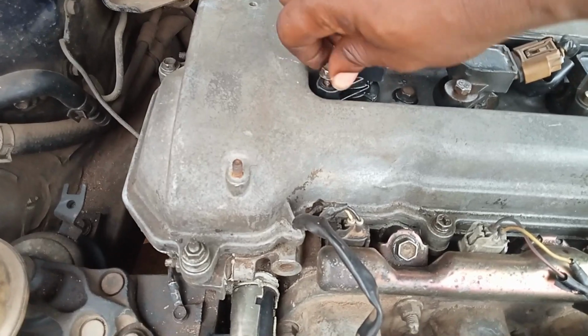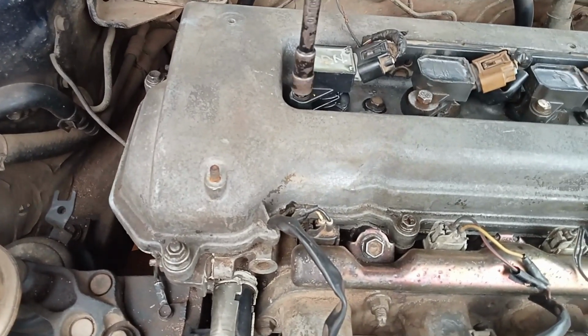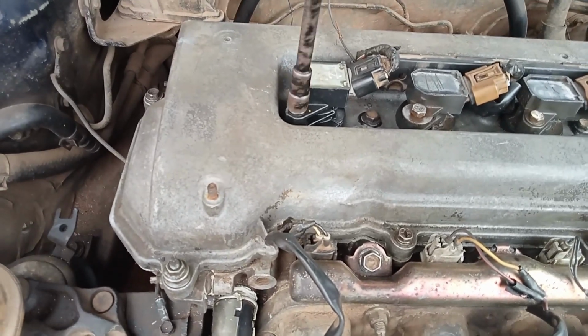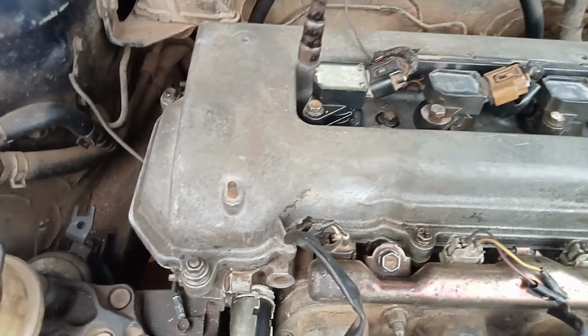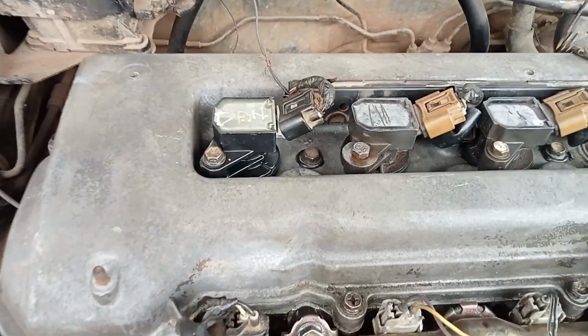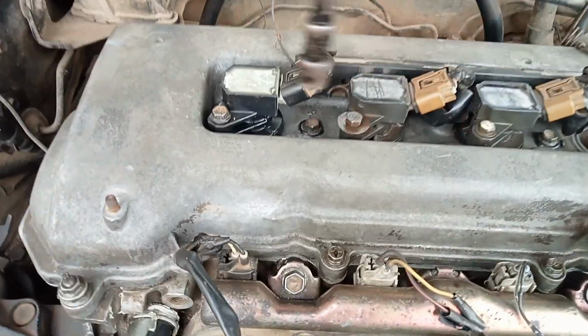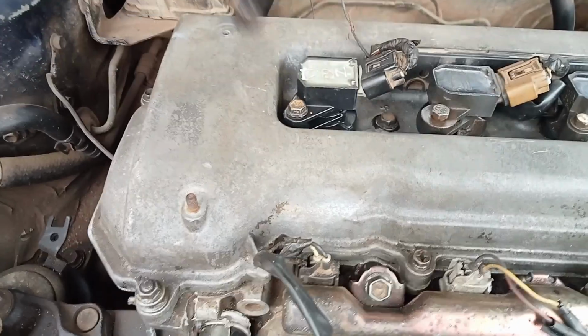Always hand tighten it first before you tighten it with the screw. And with this, please don't tighten it hard. It's very fragile. These holes can strip easily. So when you are tightening the coil on a 1ZZFE, be sure not to tighten it so hard.